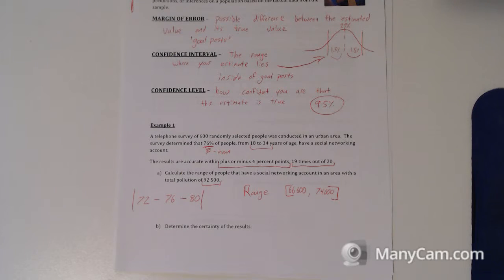Anything else we need to talk about on that one? We could have said the middle of it, and that would have been another way of doing it. We could have said it was 76% of that, and then plus or minus a certain amount. But this is fine as well. So there's a lot of different ways to do it.